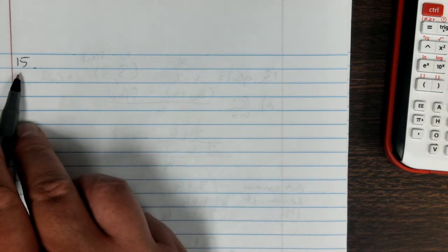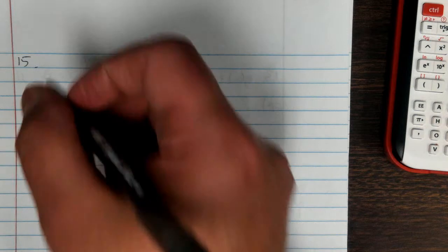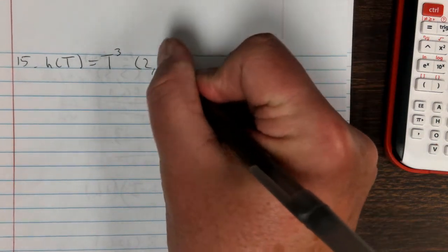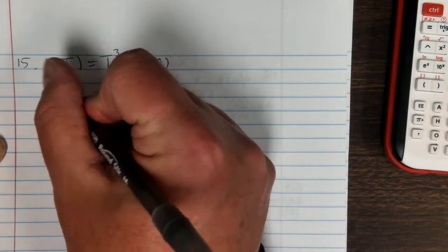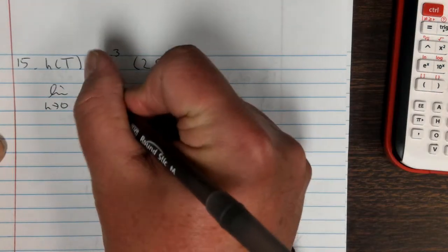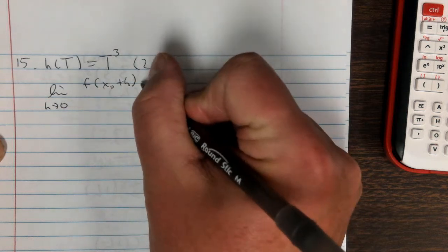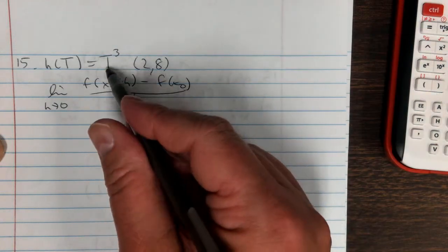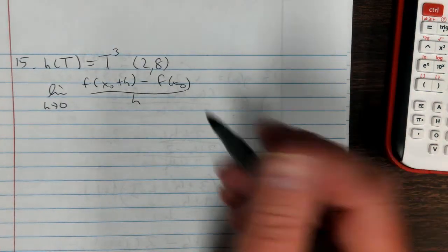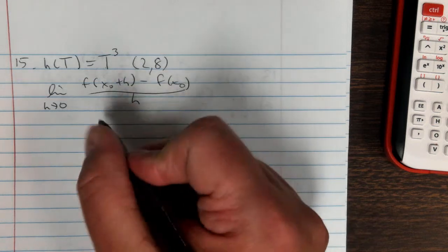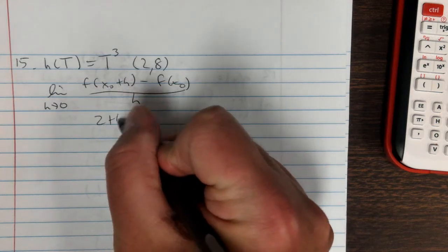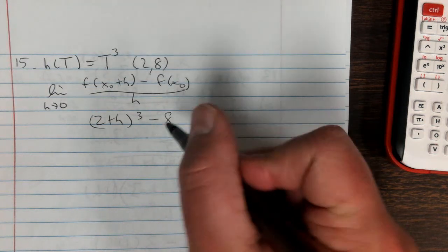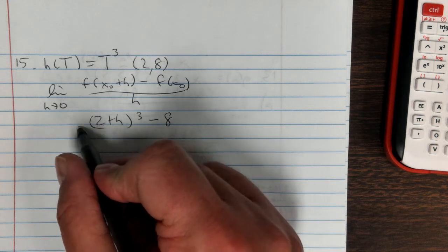Okay, now we're going to continue, and we're on number 15, and we have h of t equal t cubed, and the point we're interested in is 2 comma 8. So we have the limit as h approaches 0 of f of x0 plus h minus f of x0 all over h. So in this problem we're doing t cubed, and so this would be x0, which is 2 plus h, and then we need to cube it, then minus our f of x0, which is 8, all over h.